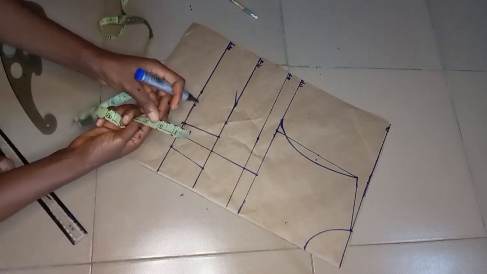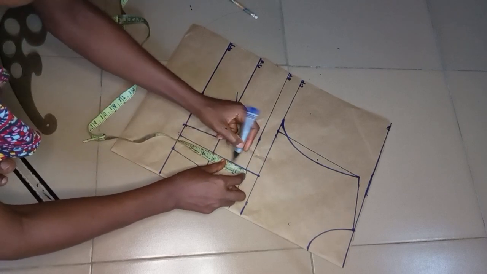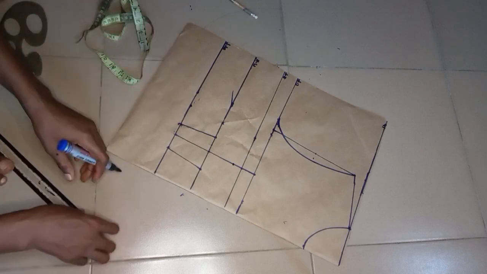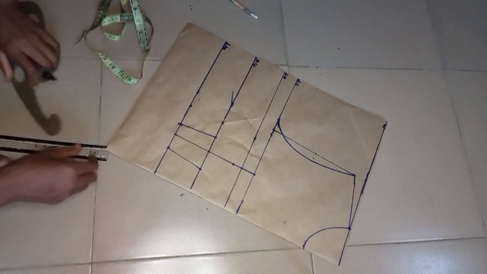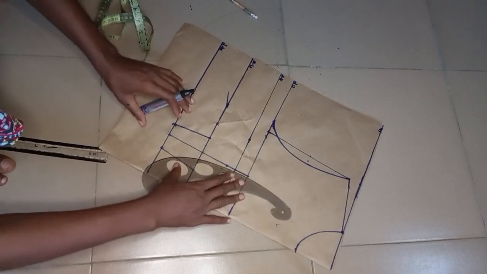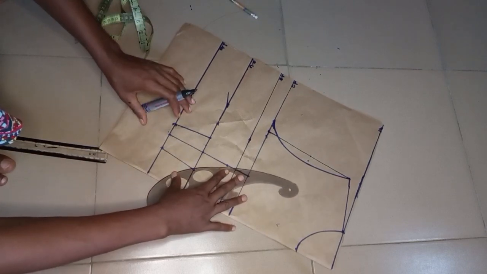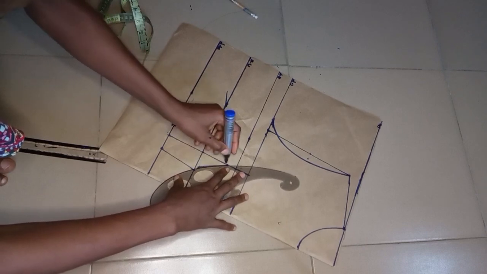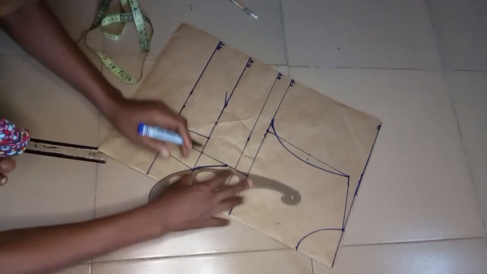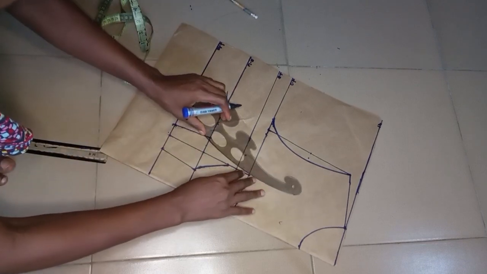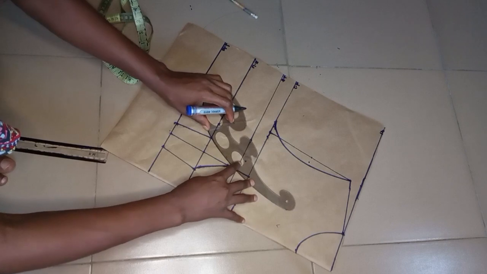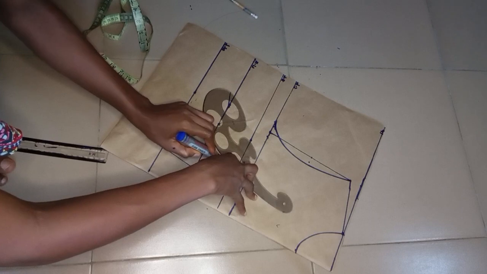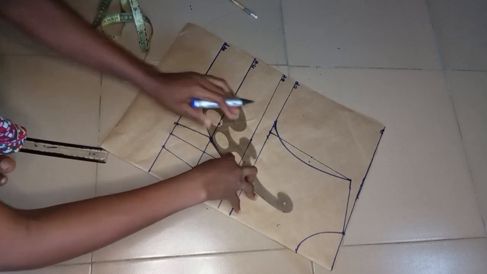Then from the bust line, I'm going to come down by 1 inch. The reason why I came down by 1 inch is to avoid the pointiness on the bust area. Then I will use my curve rule to connect this line to meet that point I came down by, like so. And then I'll use my curve rule to connect the other line to that point as well.